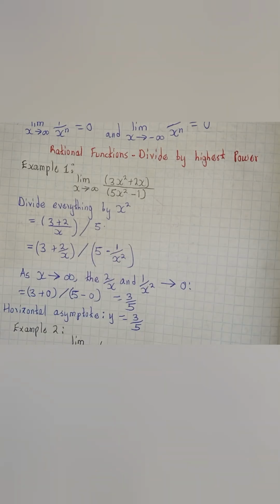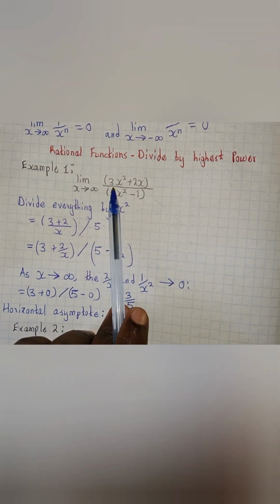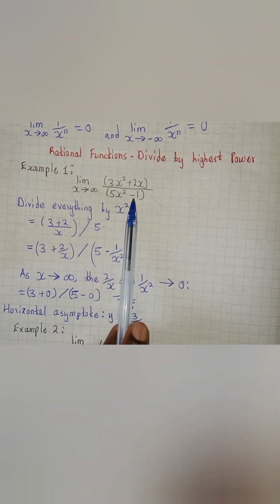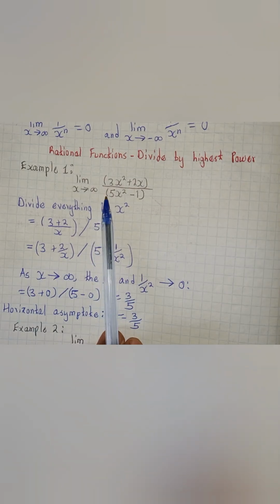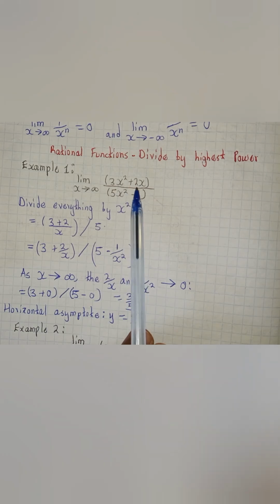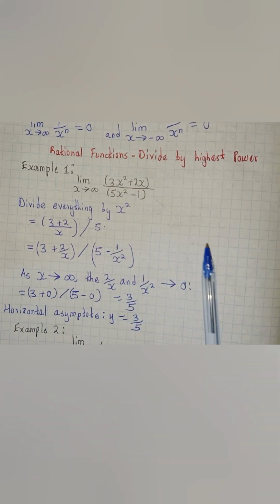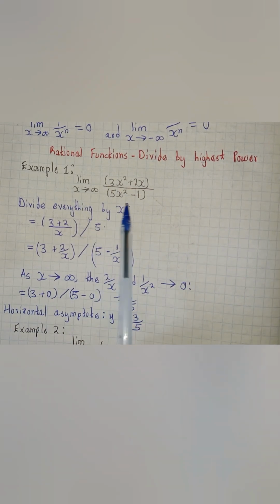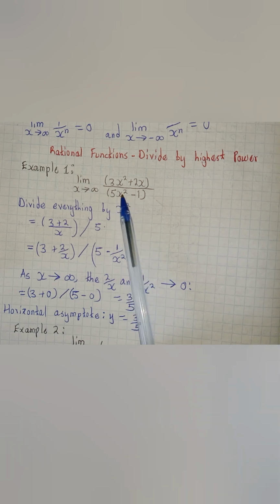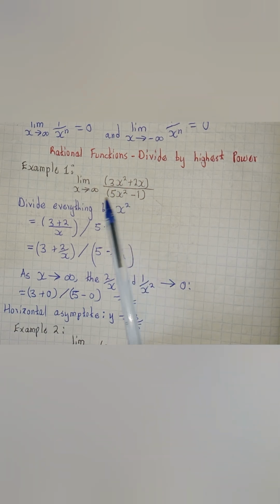Example 1, rational functions, which are divided by the highest power. Find the limit of the function 3x squared plus 2x all over 5x squared minus 1 as x approaches positive infinity. Any rational function like this one, we divide everything by the highest power. Here the highest power is x squared, so we divide everything by x squared. Dividing 3x squared by x squared, we get 3.